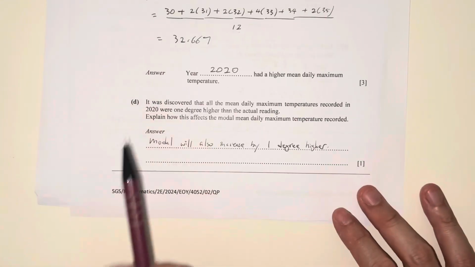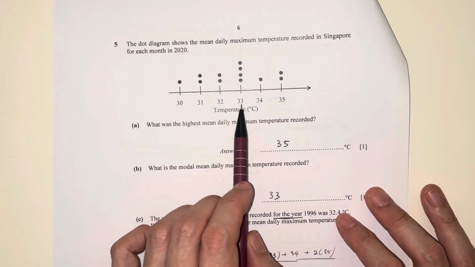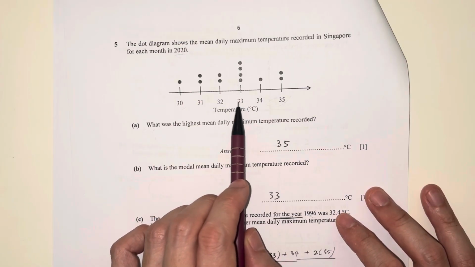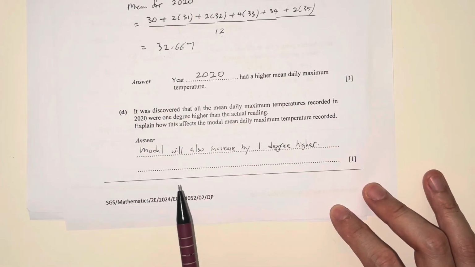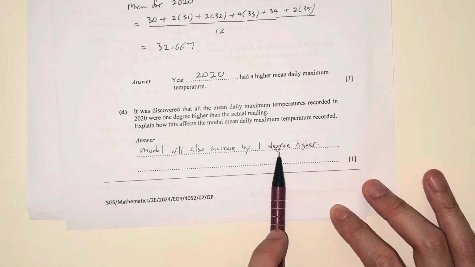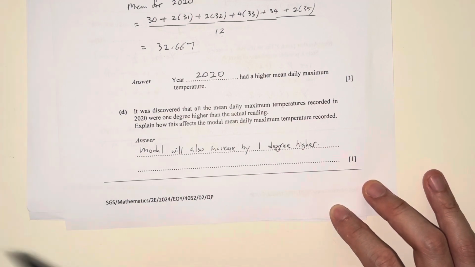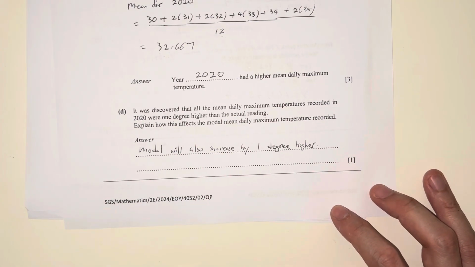So how has it affected the mode from 33? Imagine all this 33 should have been 32, so the mode should be 32 instead. So that means the mode had increased by 1. So that means the error has increased the mode by 1. It should have been 1 lower. So it depends on how you explain it, but if you say it like that, I think it's fine.